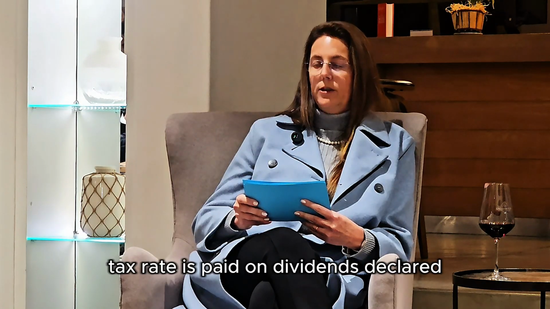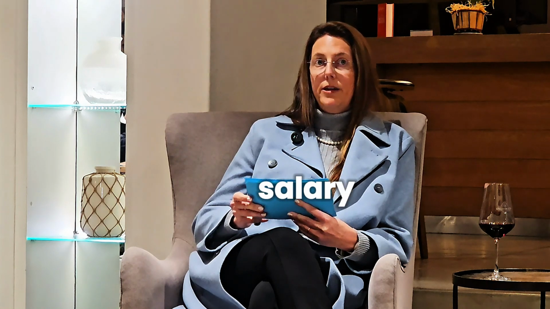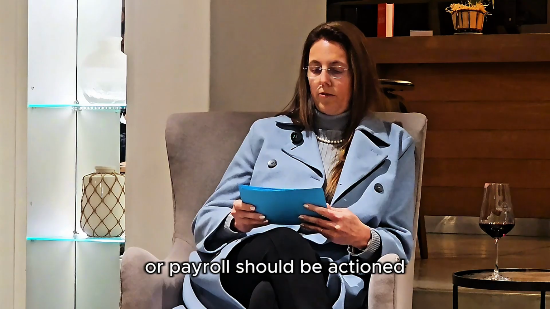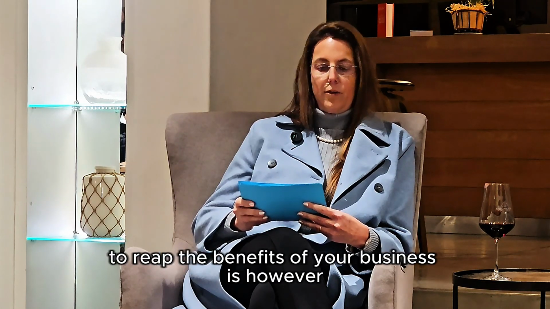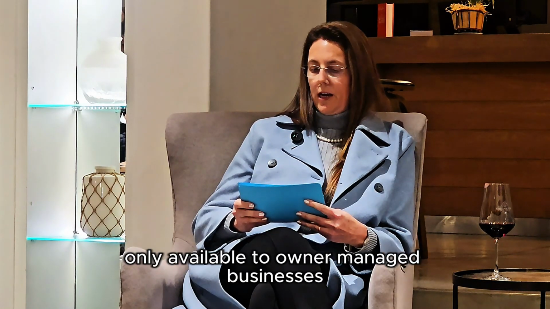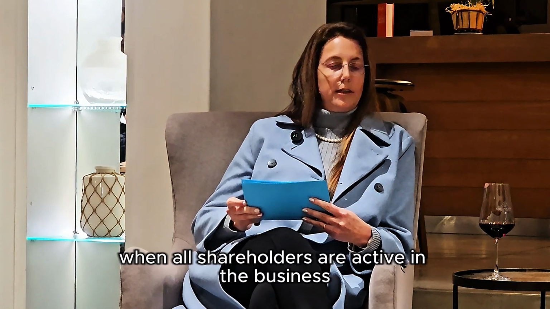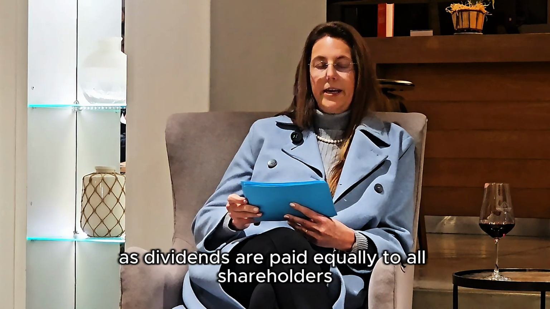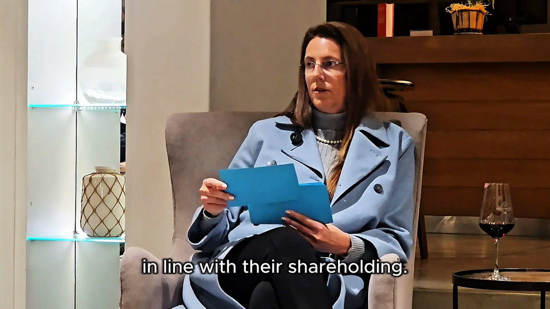Therefore, an effective 47% tax rate is paid on dividends declared versus a 45% maximum tax rate on a salary declared. This flexibility of deciding whether dividends or payroll should be actioned to reap the benefits of your business is, however, only available to owner-managed businesses when all shareholders are active in the business, as dividends are paid equally to all shareholders in line with their shareholding.